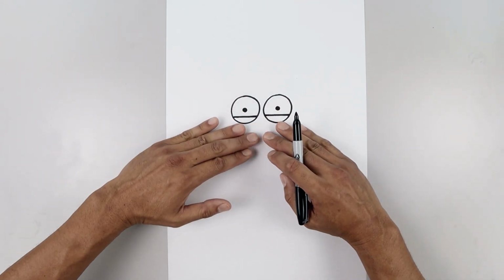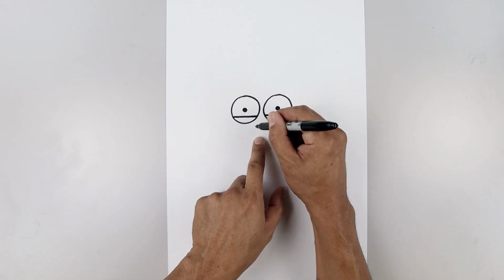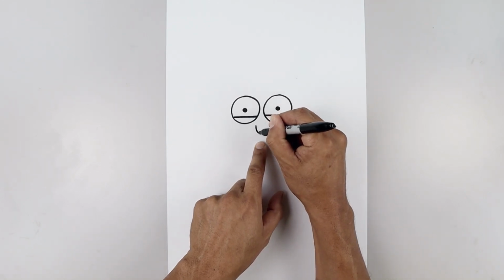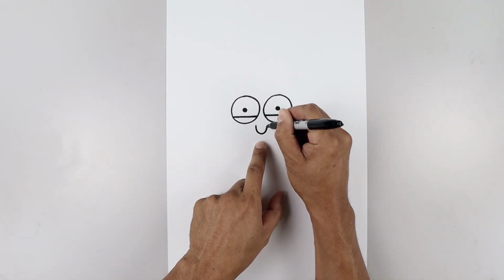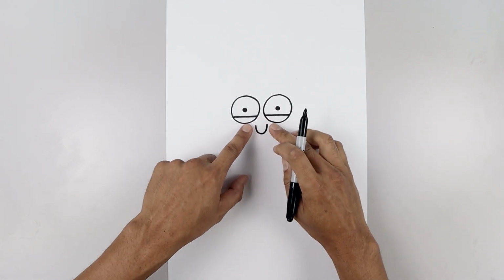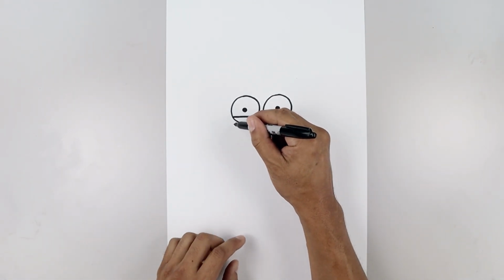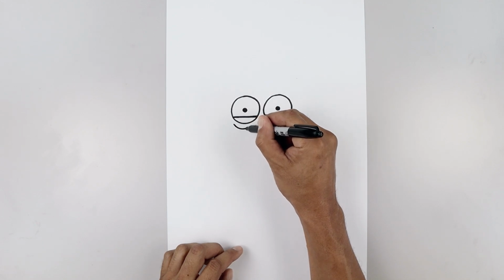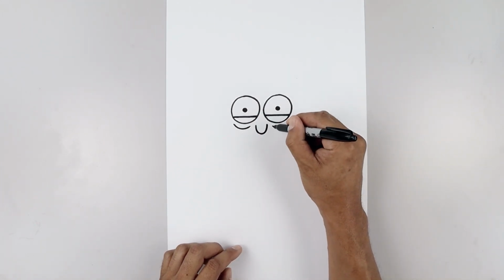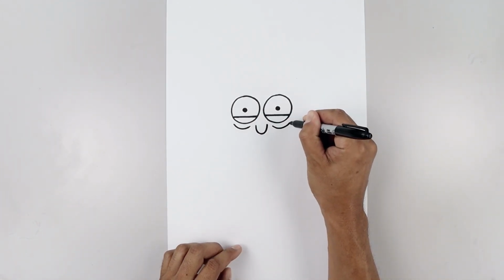Now from here, we're going to work our way down towards the mouth. Let's start with the nose. We're going to start over on the left, curve down like a half oval, and then pull it back up on the right. And we'll add a fold underneath each eye. Starting back on the left, goes down, and then up. Do the exact same thing on the right side.